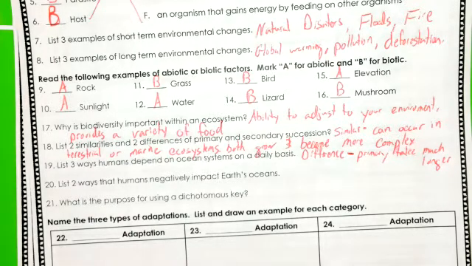Nothing's left after a forest fire. Life has to come back. But the difference is there's already soil there. Now that soil is filled with nutrients. So secondary succession doesn't take as long. But for life to come back to an area, it's not that bad.